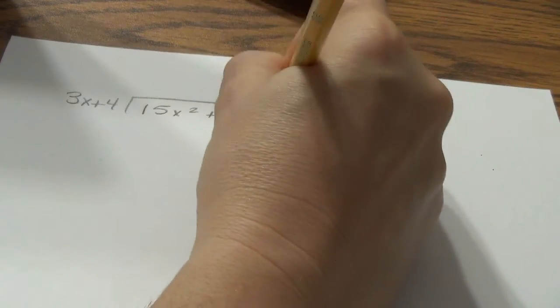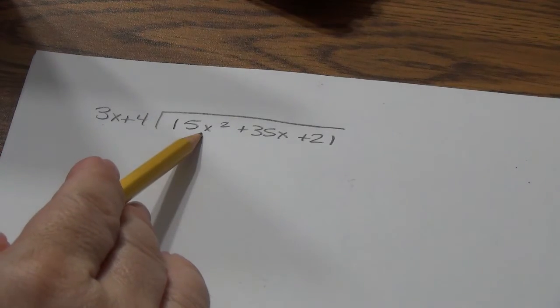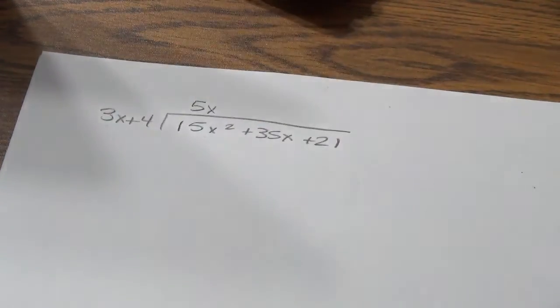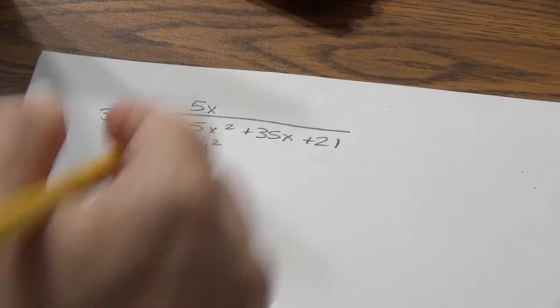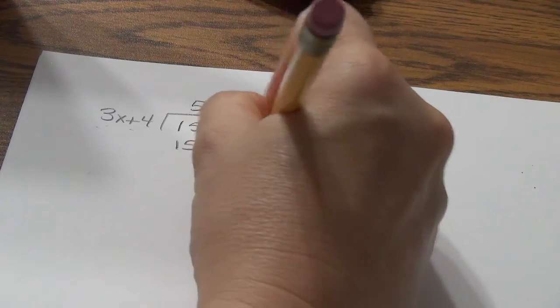So if I go here on my scratch paper, you were doing 3x plus 4. You were dividing it into 15x squared plus 35x plus 21. And so you said, okay, what do I take times 3x to get 15x squared? Well, 3 goes into 15 5 times. Since I have an x, but I need an x squared, I need another x up here. So I say that 5x times 3x is 15x squared. Those should match up. I also have to take my 5x times my positive 4, which is a positive 20x.